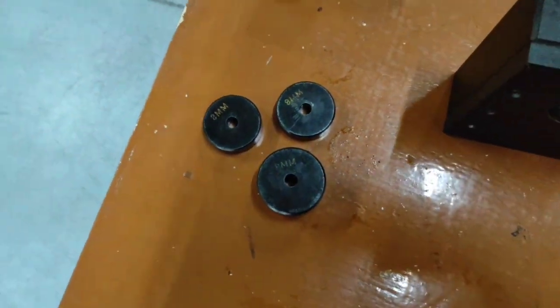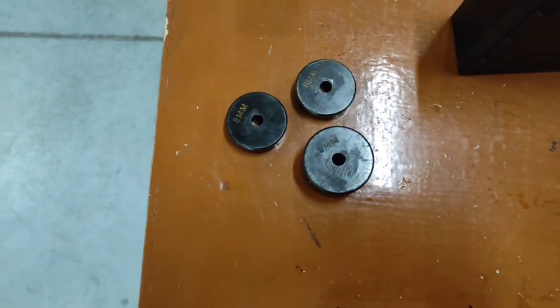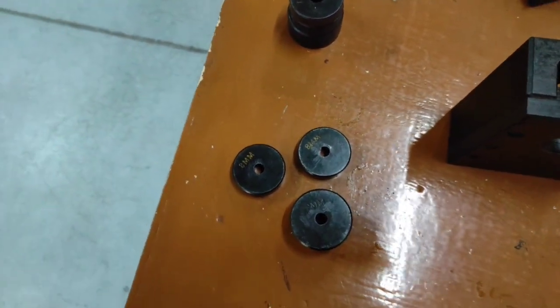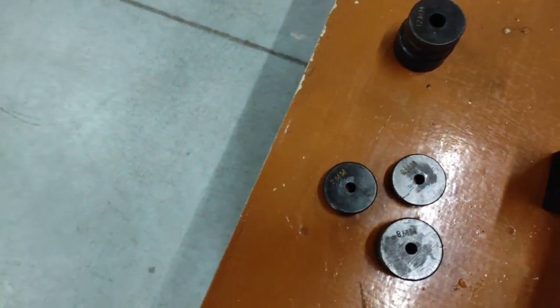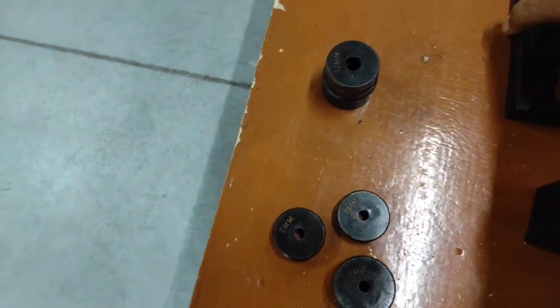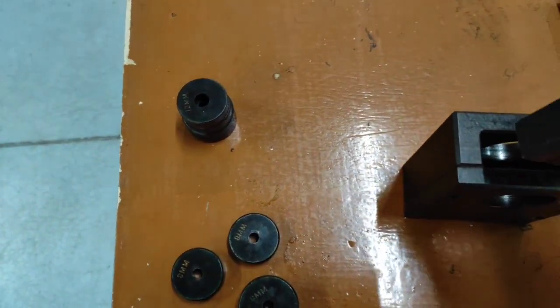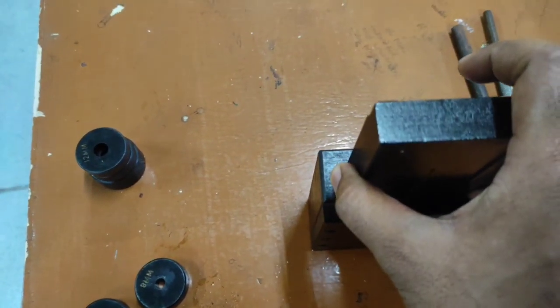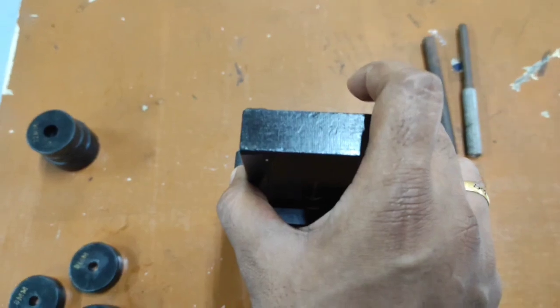With respect to fixing the specimen into the fixture, here we have three different types of bushes as I've indicated, and this is our center block, which guides the entire rod or material into the fixture.